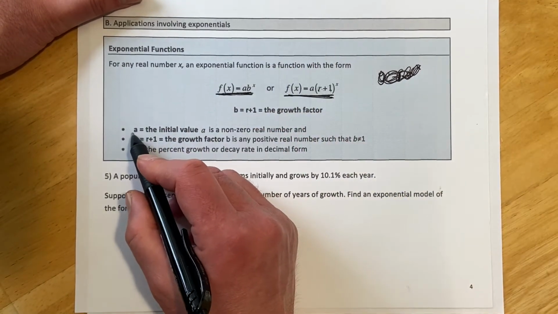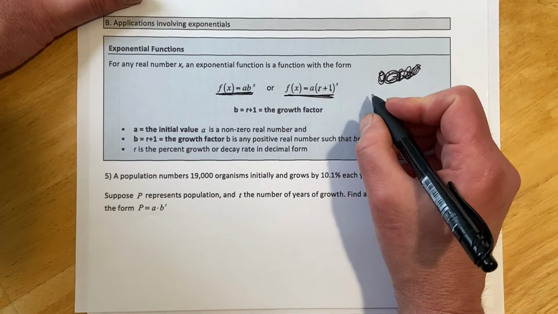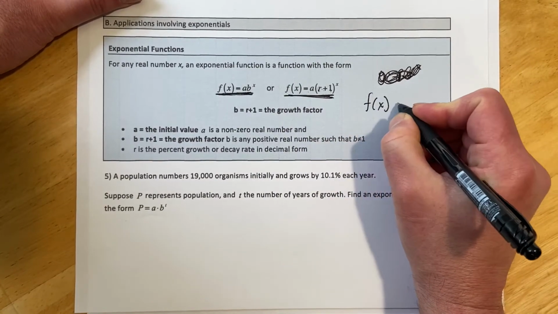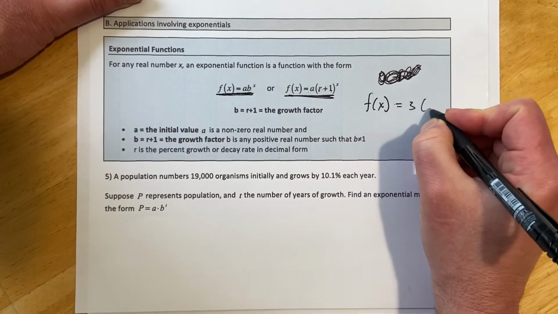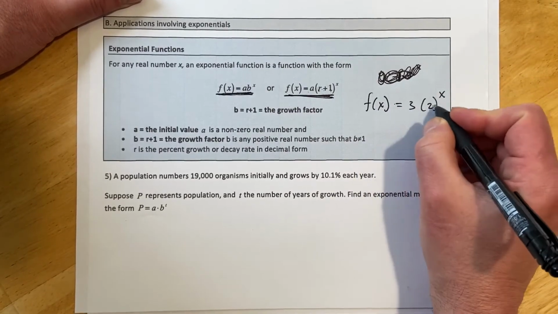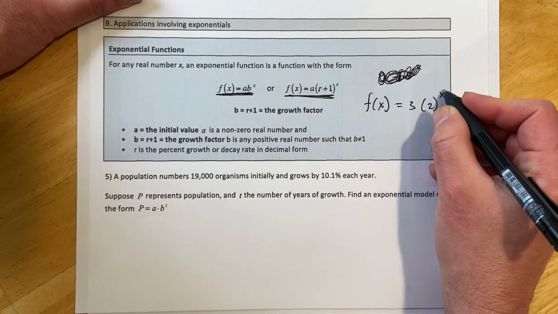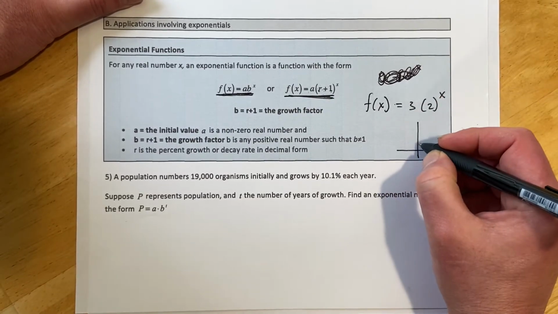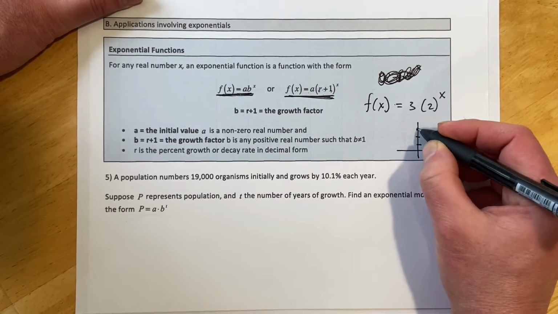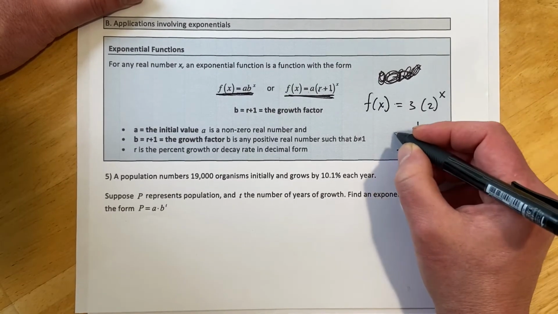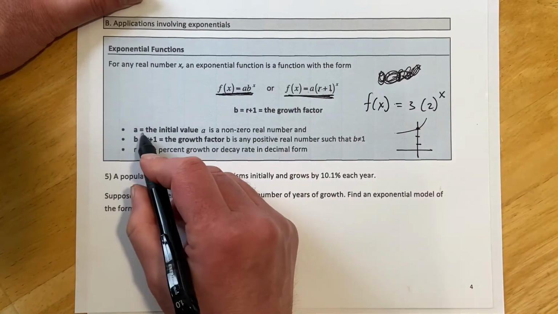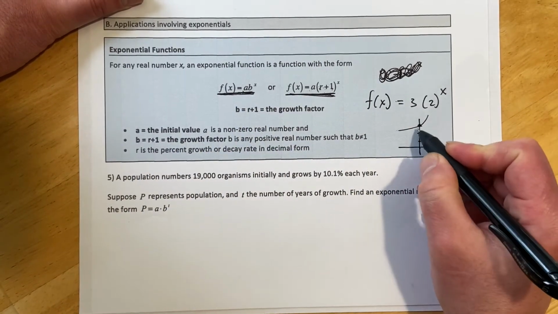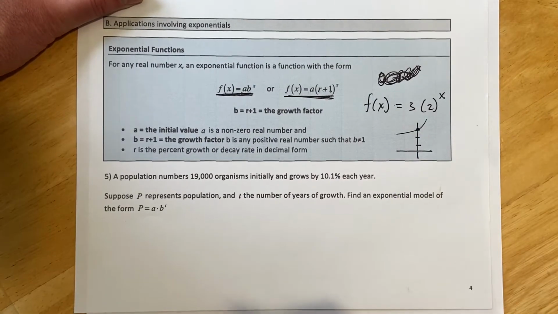So A in both cases is the initial value. I did one in the last video where it was f of x, it might have been a y, equals 3 times 2 to the x. When x was 0, 2 to the 0 made 1, and then 1 times 3 makes 3. So what that's giving us is our y-intercept. It's also giving us our initial value. And so that's what this number in front is going to be. So if I have an initial population at time equals 0, that's where we're starting from because it's the y-intercept.